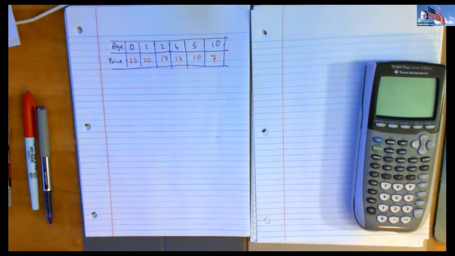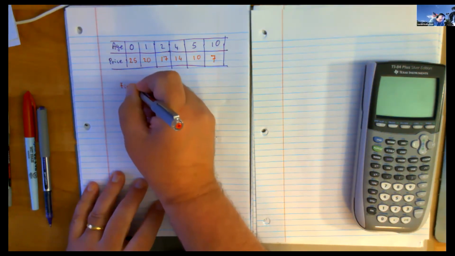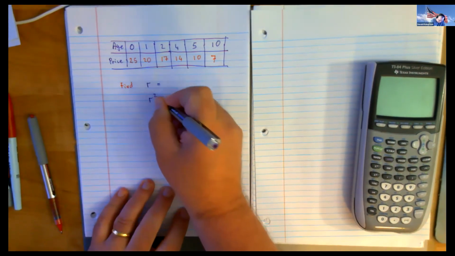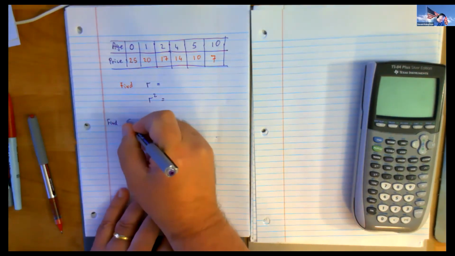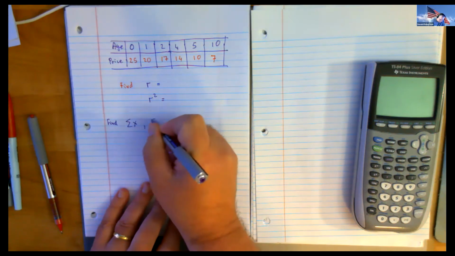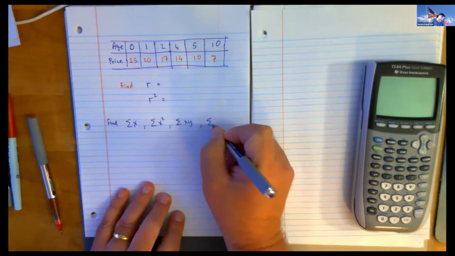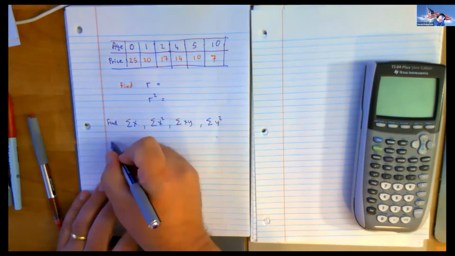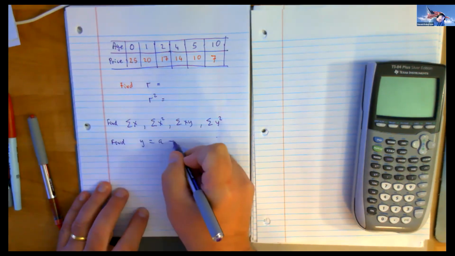So we're going to answer questions such as: find R squared; find sigma x squared, sigma xy, sigma y squared; and find y equals a plus bx.